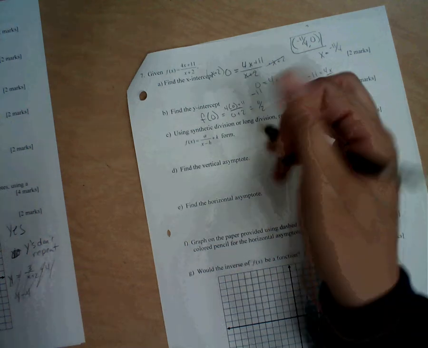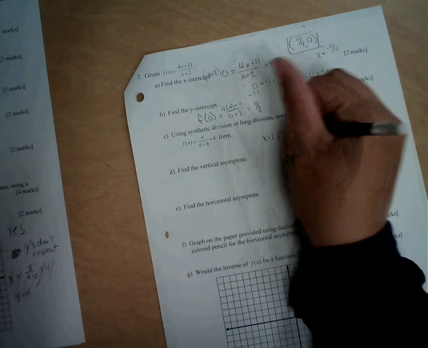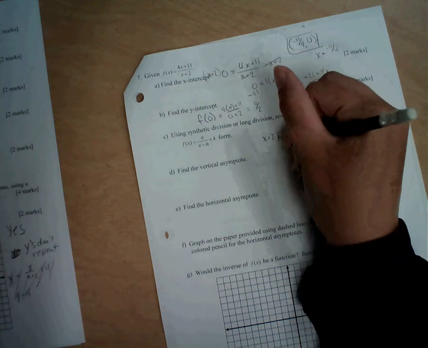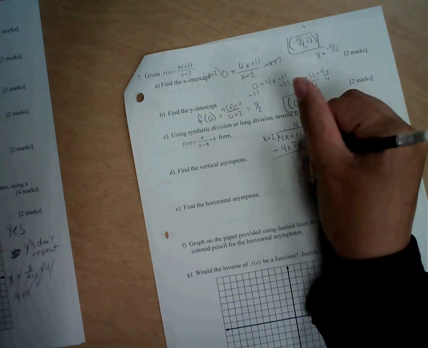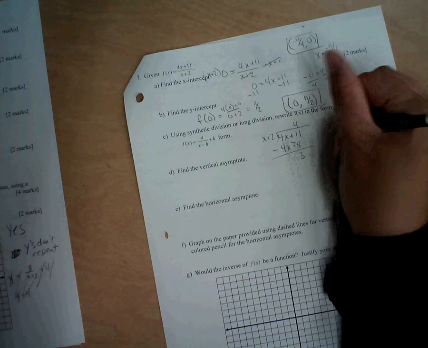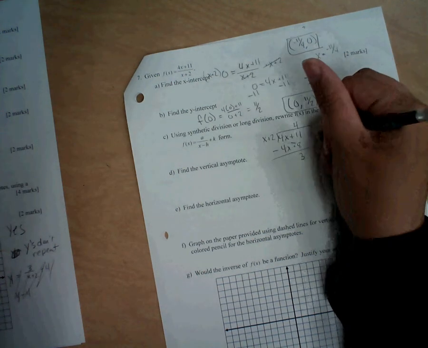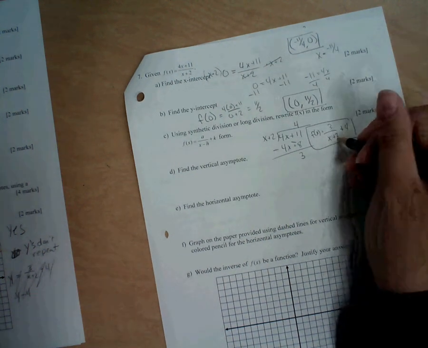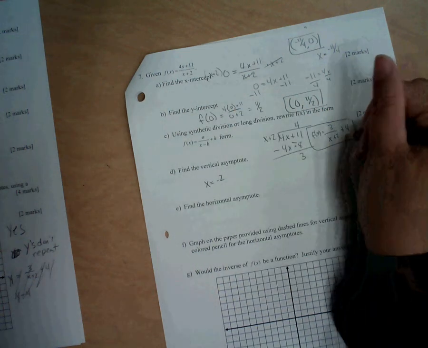Use synthetic division or long division to rewrite in this form. I'm going to use long division, so x plus 2, 4x plus 11. X times 4 is 4x. Subtract. That gives me a 3, so I have 3 over x plus 2 plus 4. It's my function. My vertical asymptote is that negative 2. My horizontal asymptote is this 4.